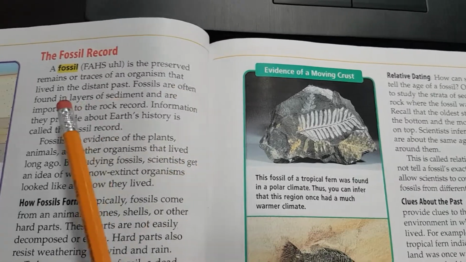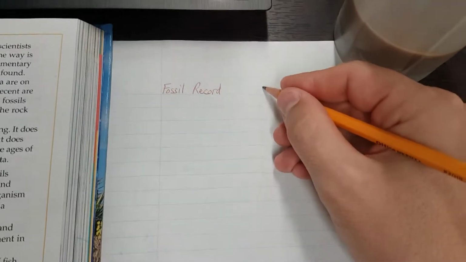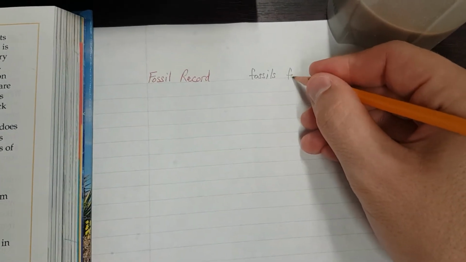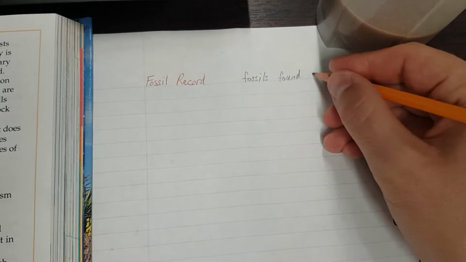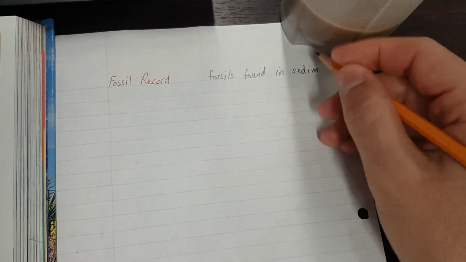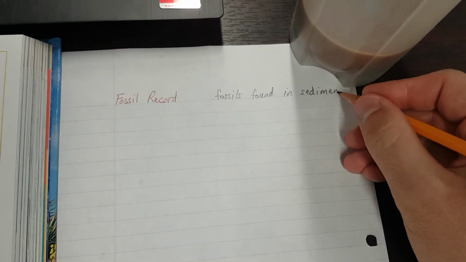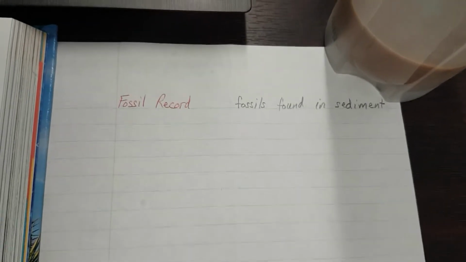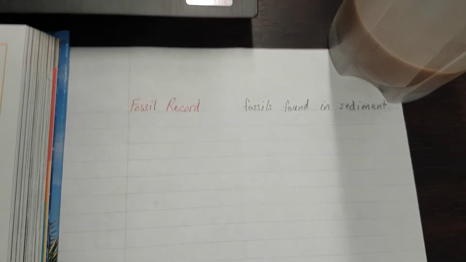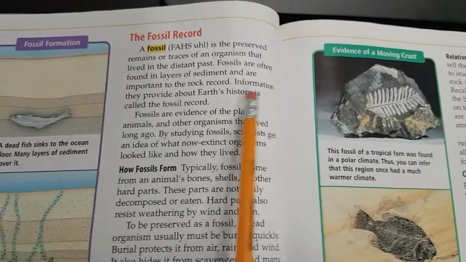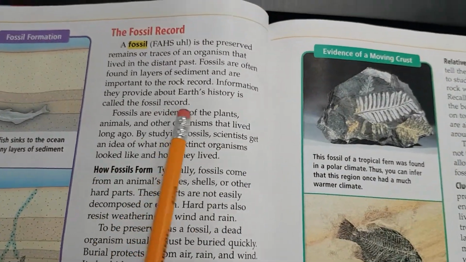So let's see. Found in sediment. Fossils, F-O-S-S-I-L-S. Found, F-O-U-N-D. In. Sediment, S-E-D-I-M-E-N-T. And we know what sediment is: the loose dirt and gravel and rocks and pebbles and small little things that get moved around by water or weathering, wind, and erosion. Information they provide about Earth's history is called the fossil record.